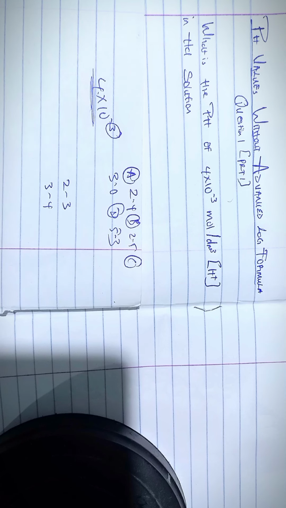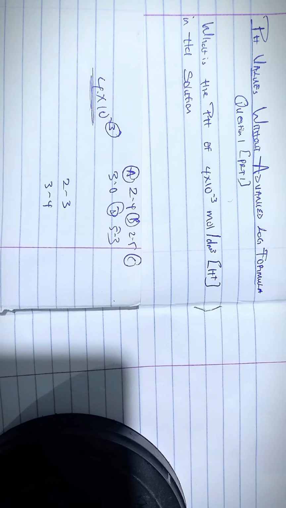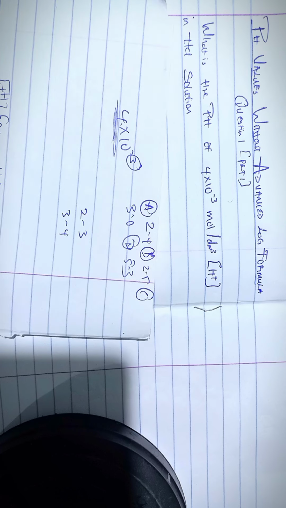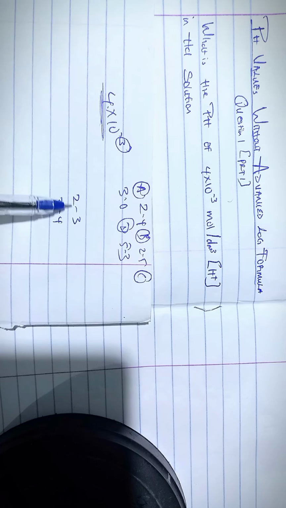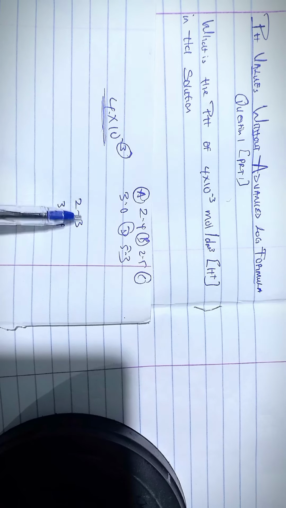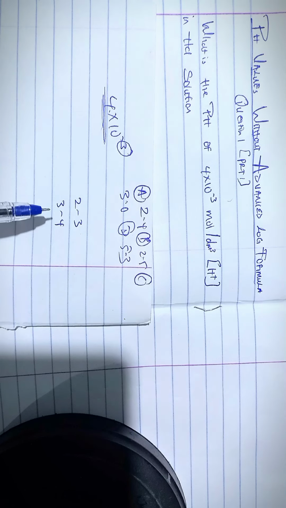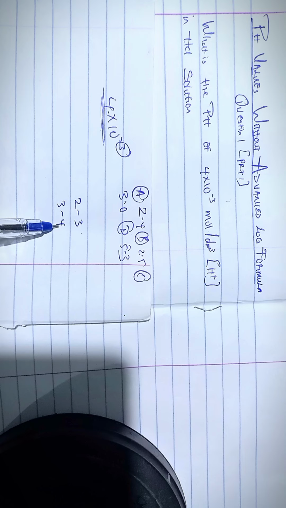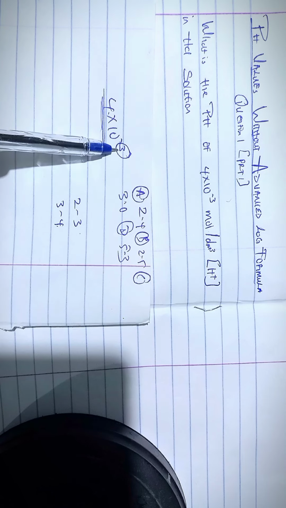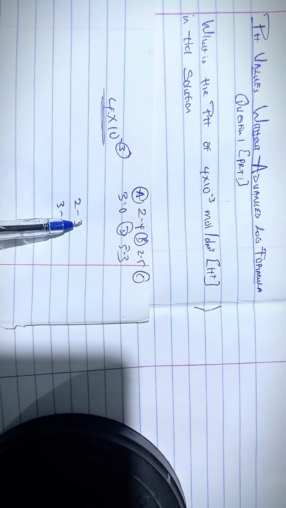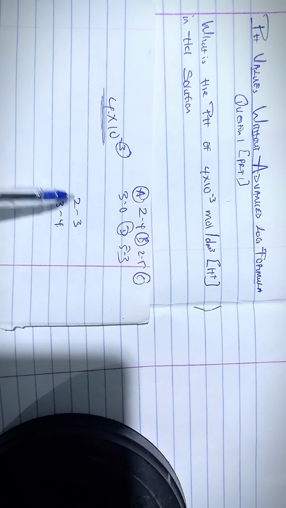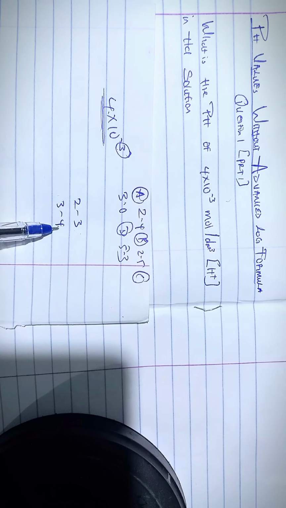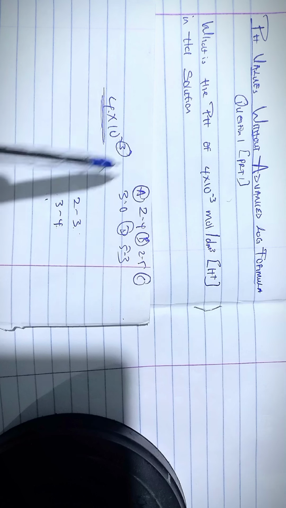You get now? I'm trying to tell you that the first thing you need to do is bring the power, then arrange it in the form of a range. The number you get before you get to 3 is 2, so you make it 2 to 3. Then after 3, the next number is 4. That's why we are using 3 as a range. So 2 to 3 is a range because you get to 2 before you get to 3, and 3 to 4 is also a range because after 3, the next number is 4. We are working with 3 because the power is 3.